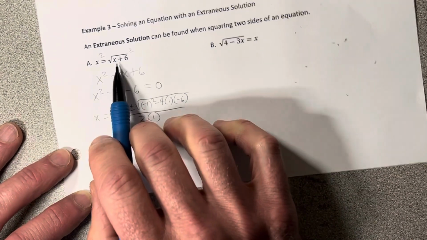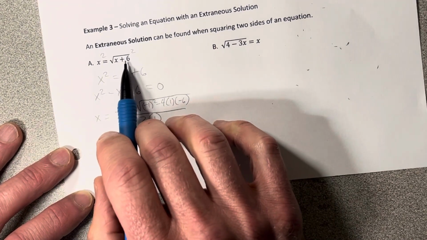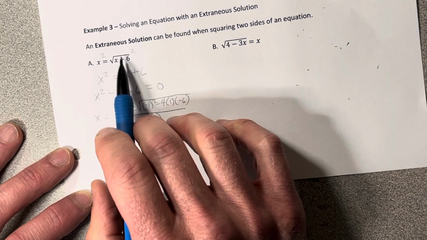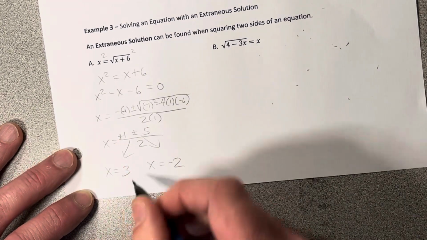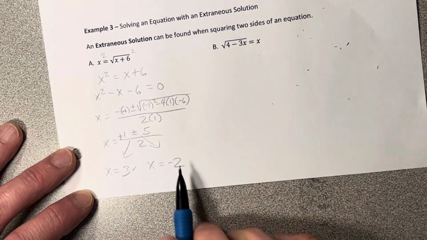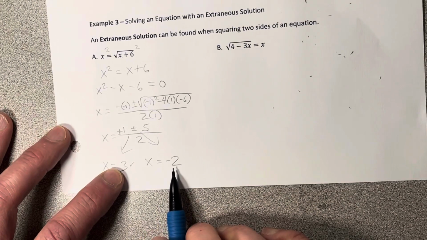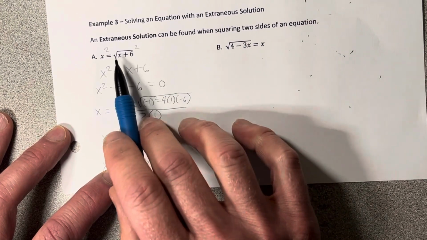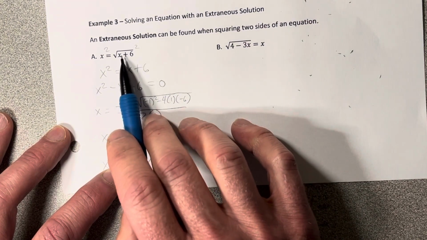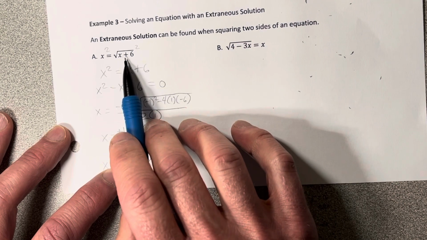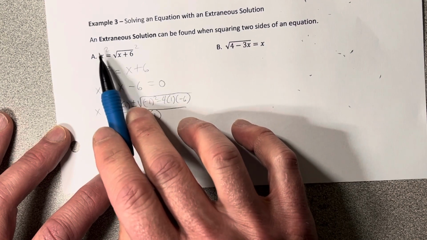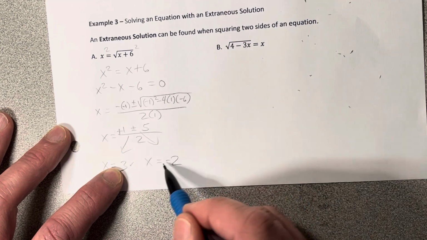Now, if I put a 3 in, I'll get 3 plus 6, which is 9. Square root of 9 is 3. 3 equals 3. This one checks out. This one's good. But check out this other one. It may seem okay at first. When you put the negative 2 in, you'll get 4. Square root of 4 is 2. But it needs to be negative 2. So this one does not work.